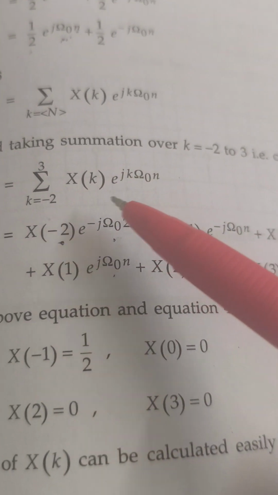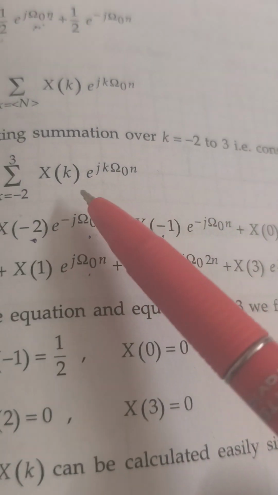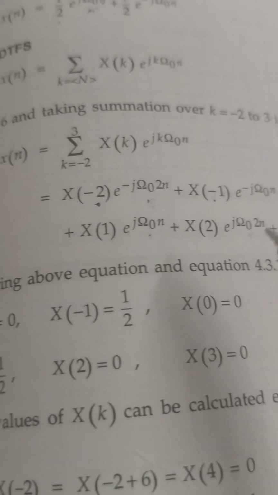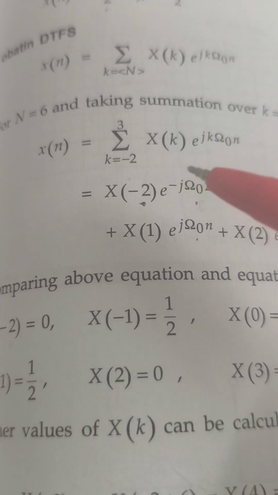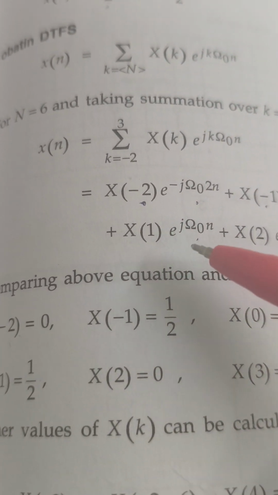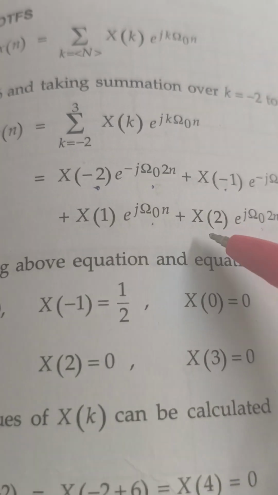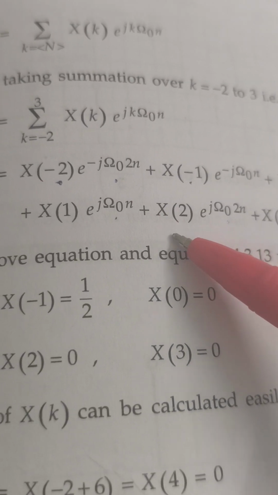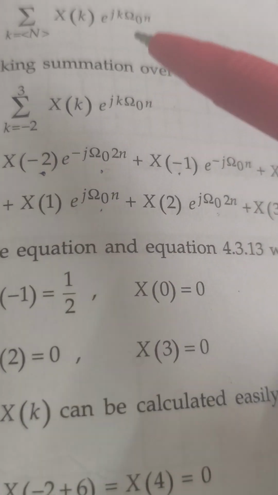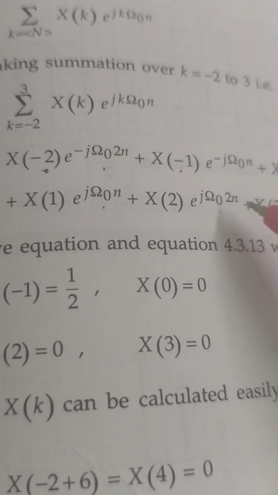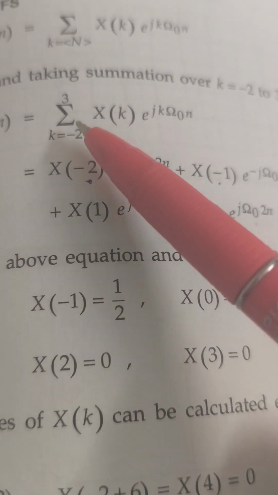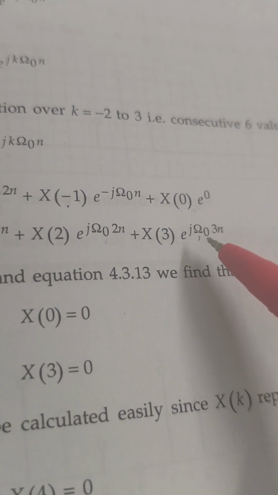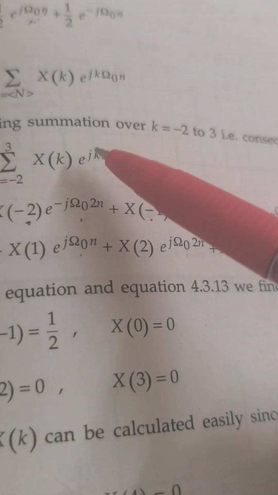Then next is k equal to 0. If you write k equal to 0, then the entire term becomes e raised to 0. Next, we'll substitute the value of k as 1. Then it will be x of 1 e raised to j omega naught n. Then plus we will take one more value, k as 2: x of 2 e raised to j omega naught 2n. Then plus k value as 3: x of 3 e raised to j omega naught 3n. In place of k, I substitute 3.